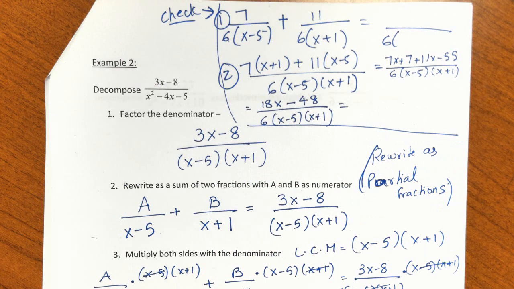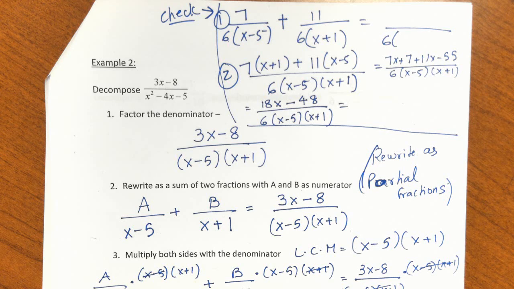Everybody okay so far with the check, with the numerator and the denominator? Did everybody get 18x minus 48 on the numerator? What I notice is that this is still not the same as my original, especially the numerator. The numerator is 3x minus 8, and this is 18x minus 48. But I do see there is a 6 hanging around here, and both of them are multiples of 6: 6 times 3 and 6 times 8.